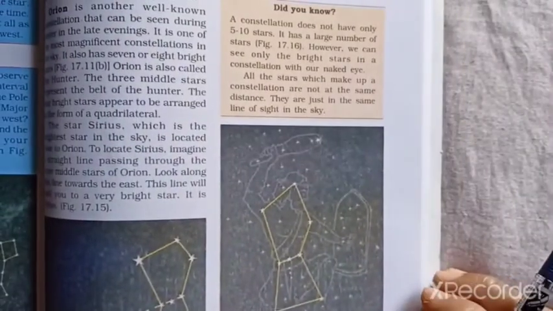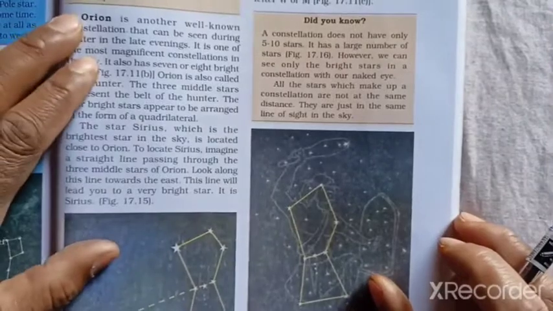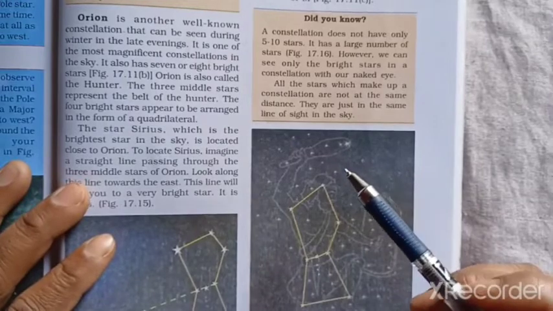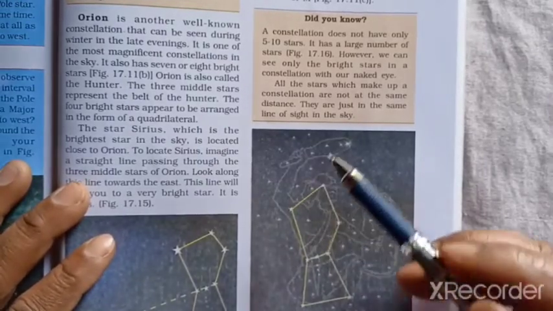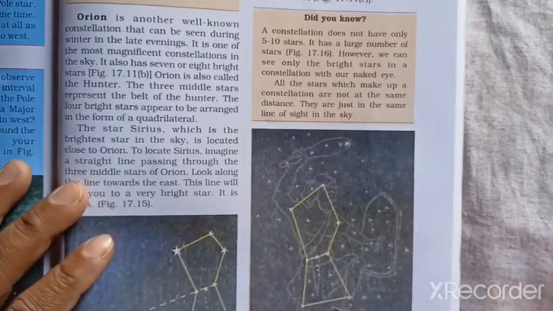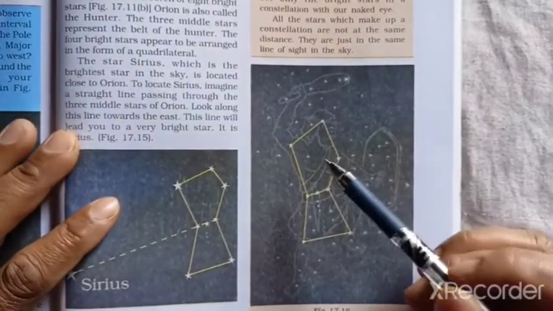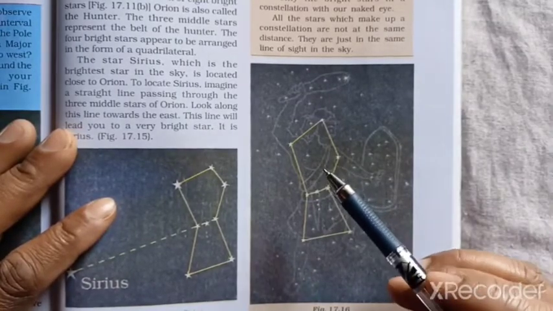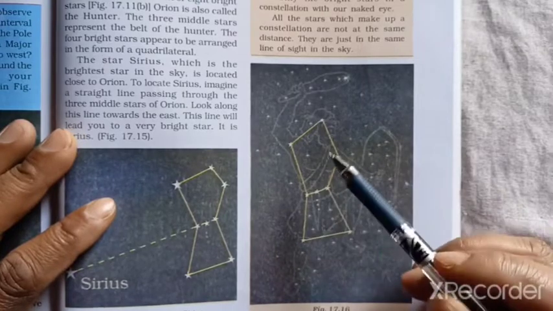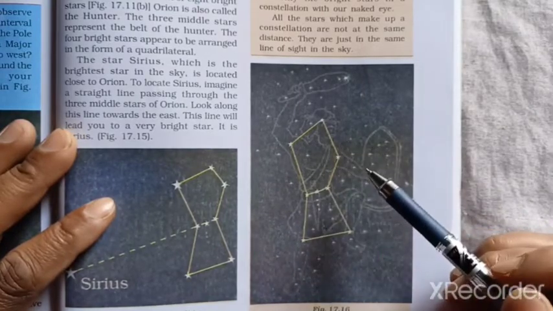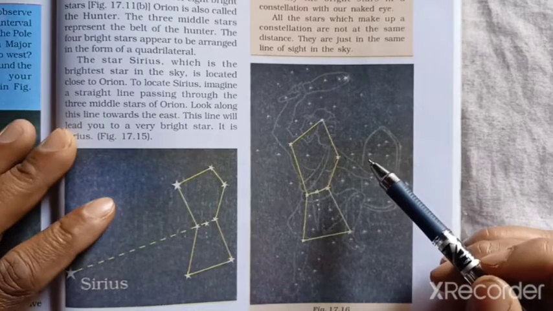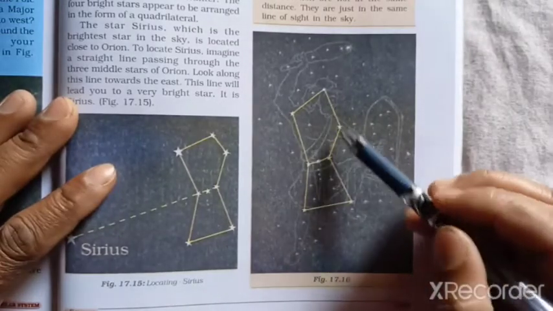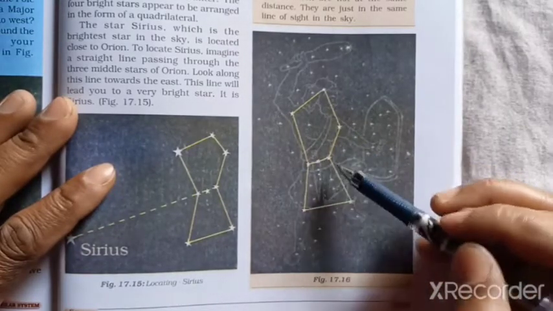Let's see what it says. A constellation doesn't have only 5 to 10 stars; it has a large number of stars, as you have seen in figure 17.16. We can see only the bright stars in a constellation with our naked eye, and all the stars which make up a constellation are not at the same distance. They are just in the same line of sight in the sky. So here we can see a constellation, a definite shape.